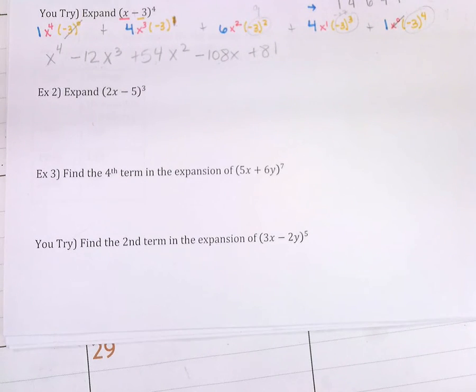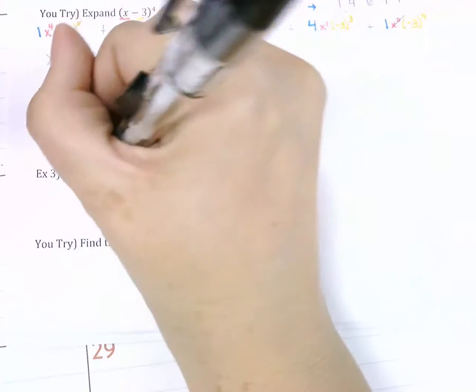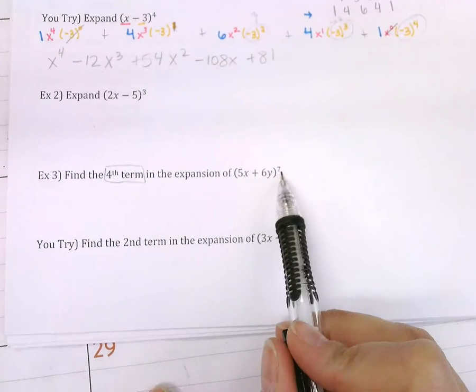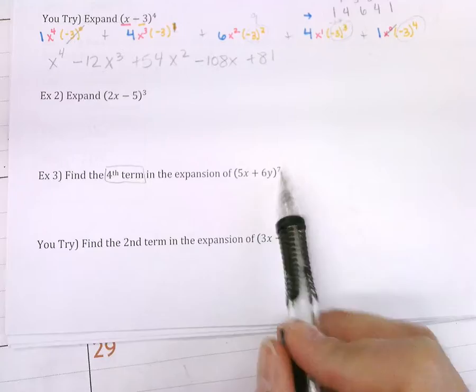In example 3, we're not expanding, okay? It just says what does it want? Find the fourth term. So, in the expansion of this binomial to the 7th power, how many terms do we have total?